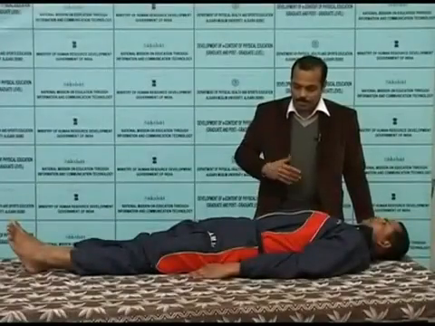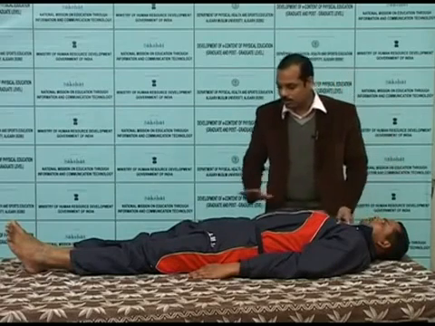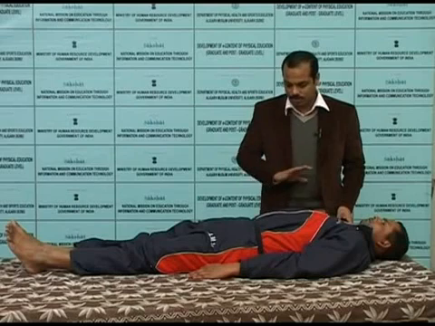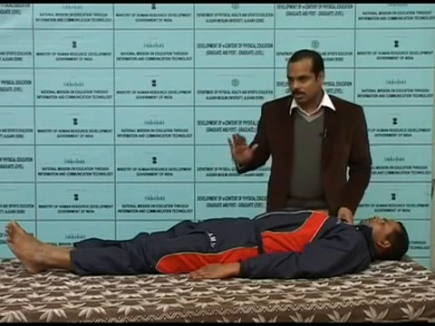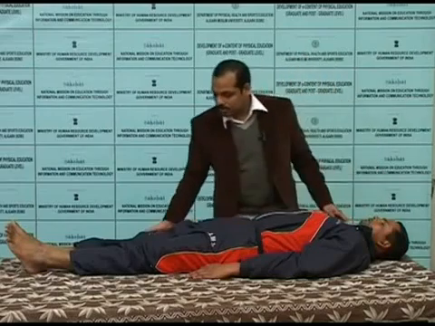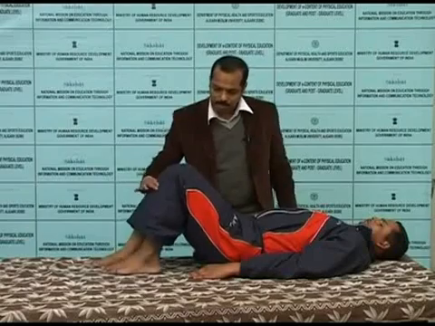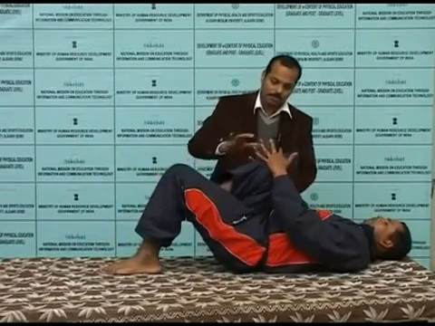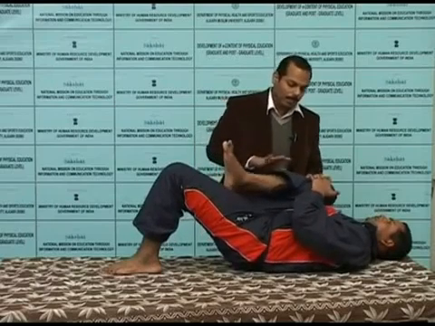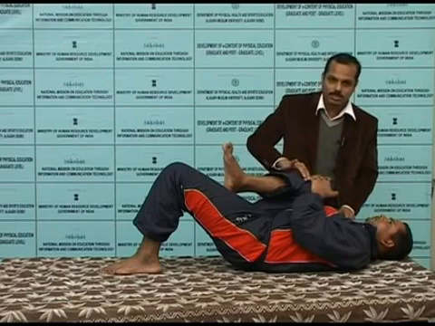The second type of exercise is knee to chest. In this, the person again should lie flat on the surface, over the table or a flat surface. We ask the subject to bend the knees and clasp the upper part of the thigh, and move it towards his chest.